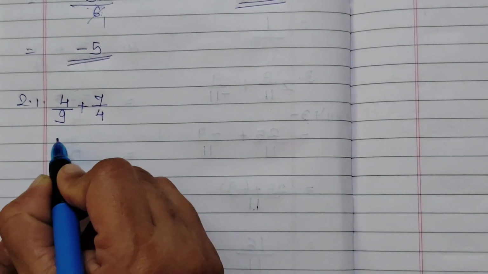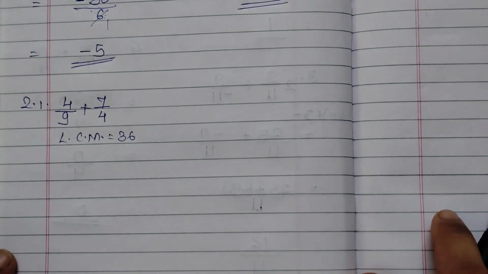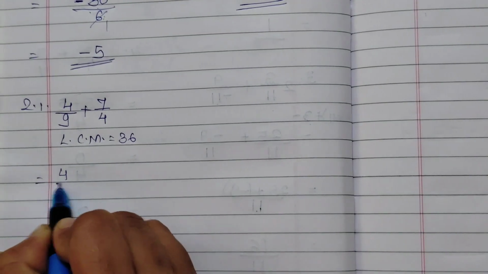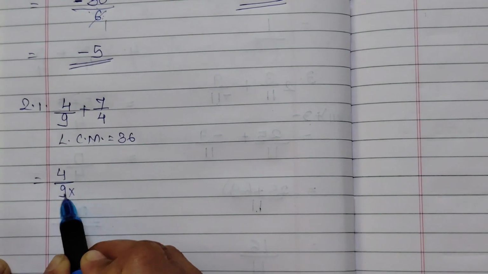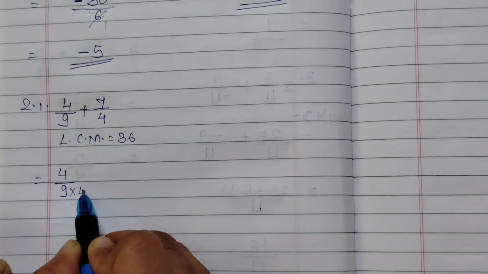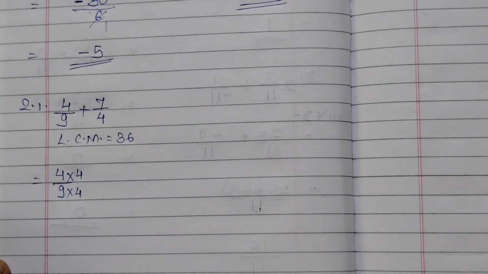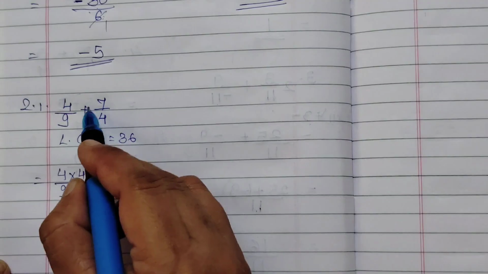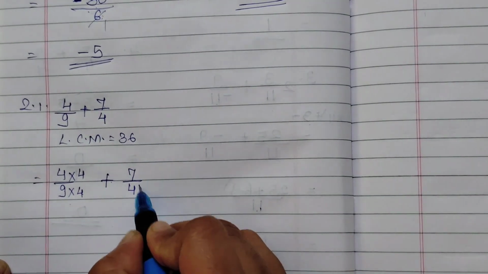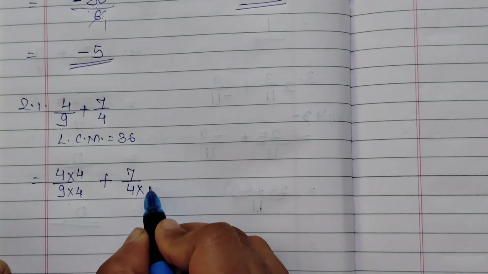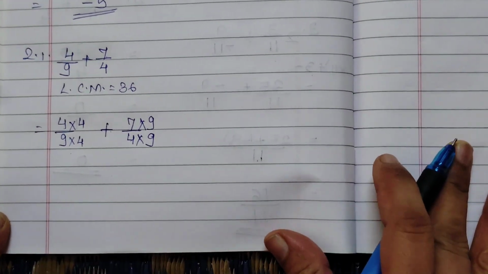So first what you will write? LCM is what we got? 36. Okay, so right now 4 upon 9. Now here 36 we want. So 9, how much are 36? 9 fours are 36. So up also we will multiply by 4. Now next we have addition, then we will write 7 upon 4. 4, how much are 36? 4 nines are. So up also we will multiply by 9.